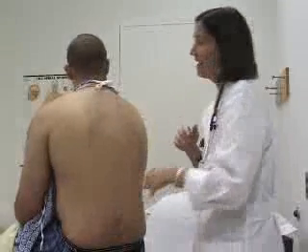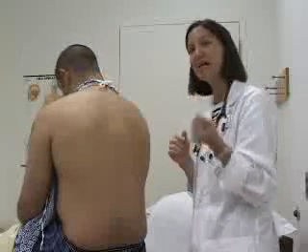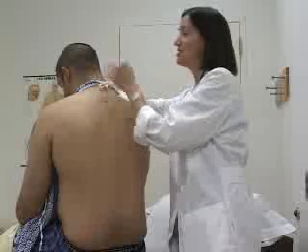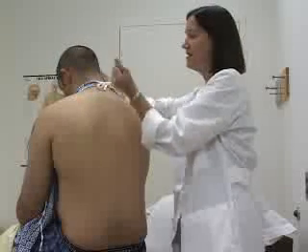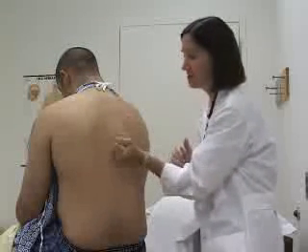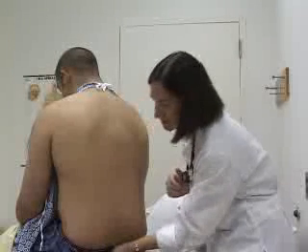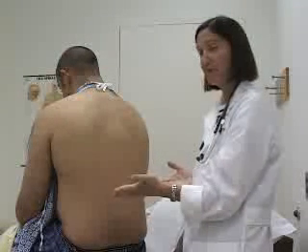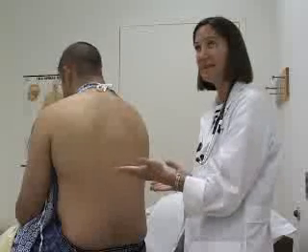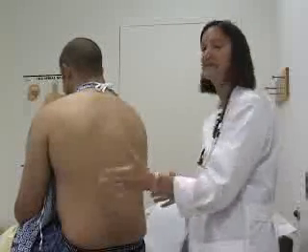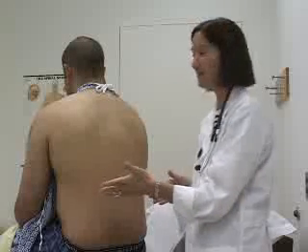Okay? The next step is to do a light pounding. It's a percussion step, technically. And again, when you pound on the cervical spine, you want to support the patient's head. And then you can release once you get to the thoracic and lumbosacral spine. This is followed by percussion of the costovertebral angles, there and there. This is done to elicit potential kidney tenderness.